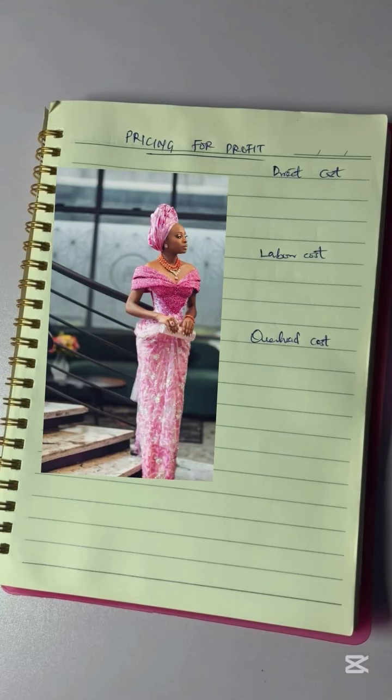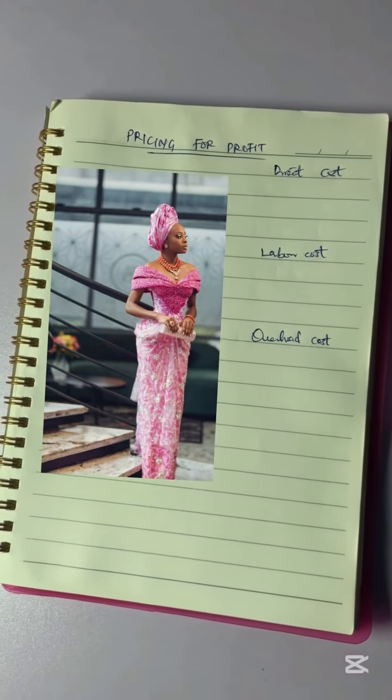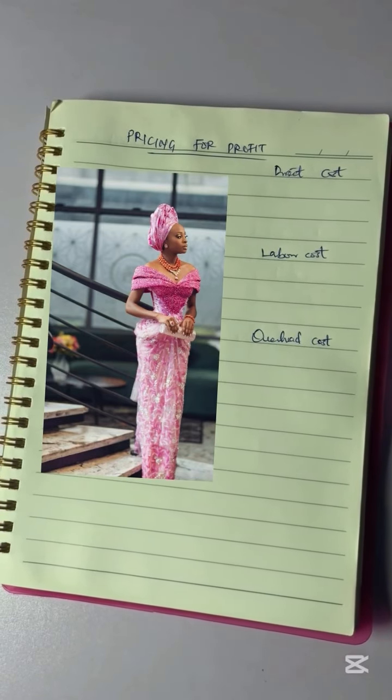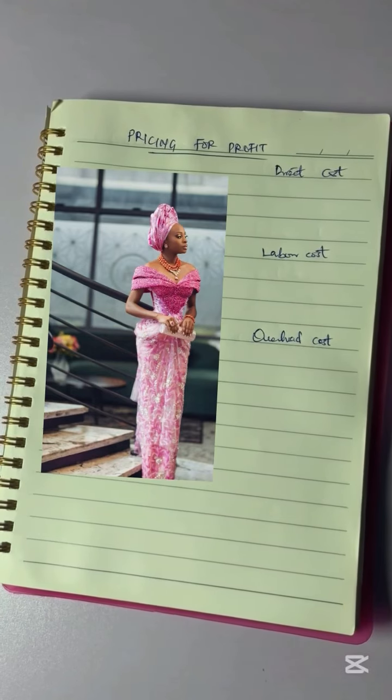That this is the dress that we are making, we would be calculating all costs pertaining to the making of that dress, which is the direct cost, the labor cost, and the overhead cost. The direct cost is the price for all the materials that go into making the outfit. So it can include beads, lining, zippers, and all. So we are going to make assumptions.